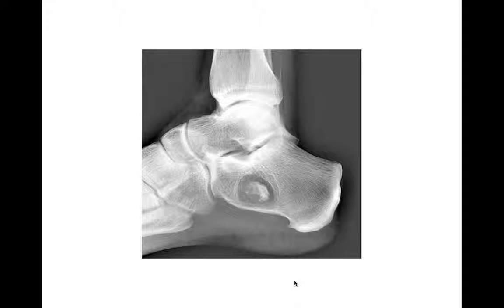So these geographic lytic lesions in the anterior portion of the calcaneus, two main things: solitary or unicameral bone cyst, and second one is an intraosseous lipoma.